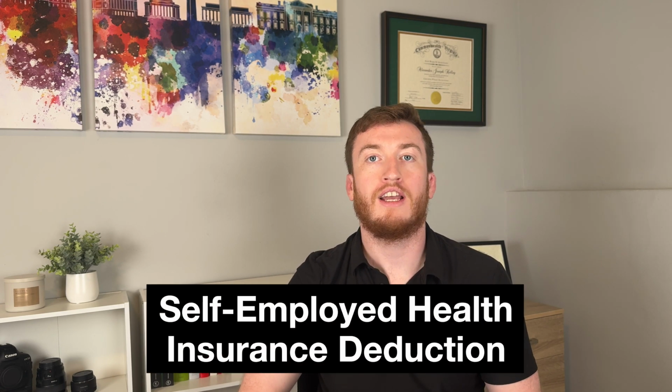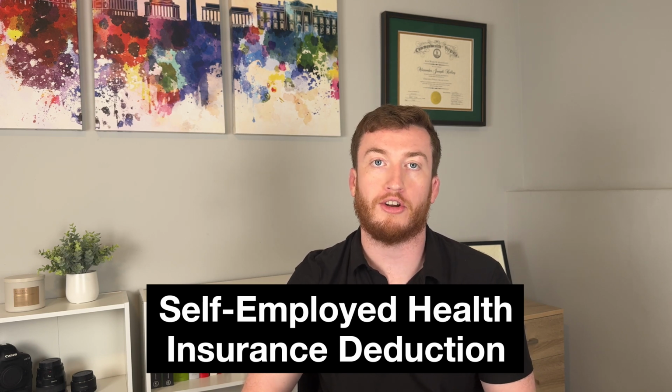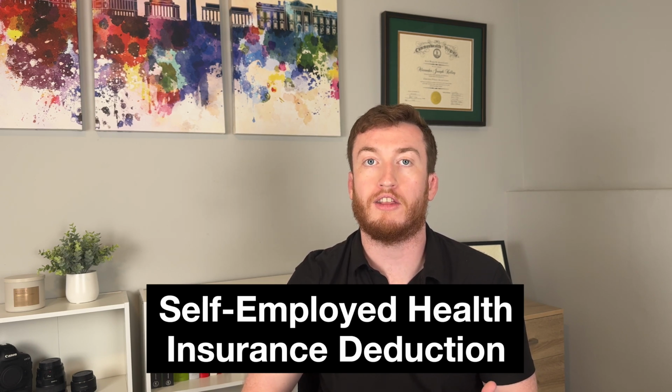Moving along, we have the self-employed health insurance deduction. If you're self-employed and paid for health, dental, or long-term care insurance, you may be able to deduct those premiums for yourself, your spouse, and your dependents. Now, there are a few conditions. The deduction can't be more than your net business income, and you can't claim this if you had access to an employer-sponsored plan, even through your spouse.